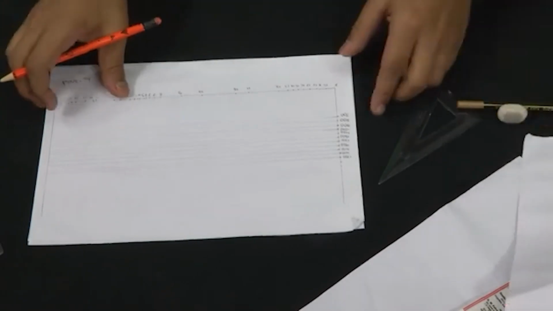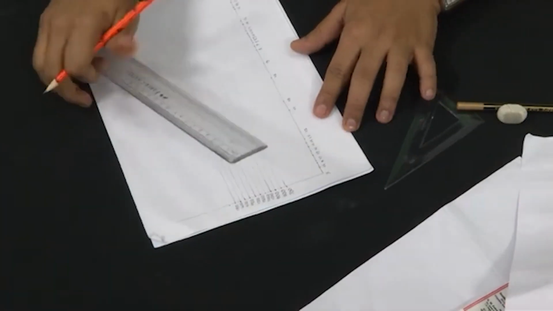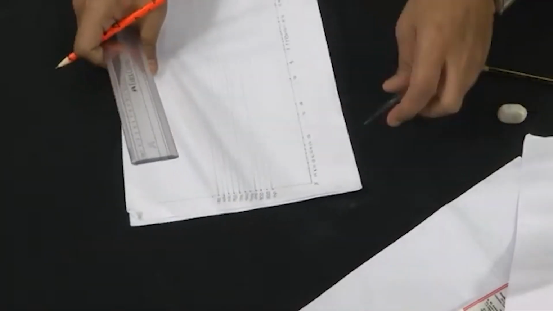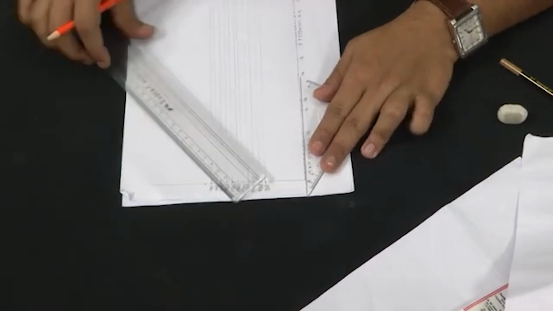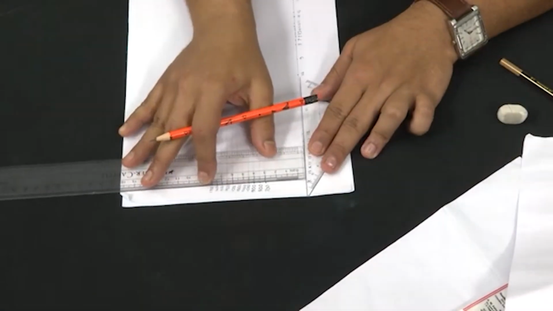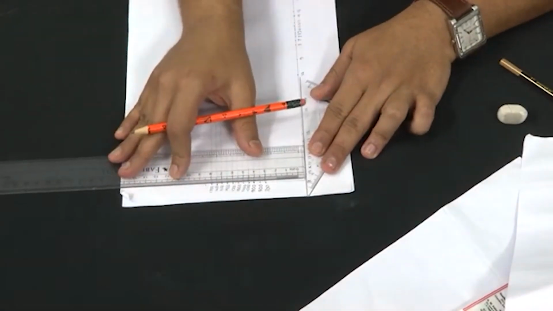Now I again rotate the paper for convenience of drawing, and then I draw points which correspond to the particular contour heights.